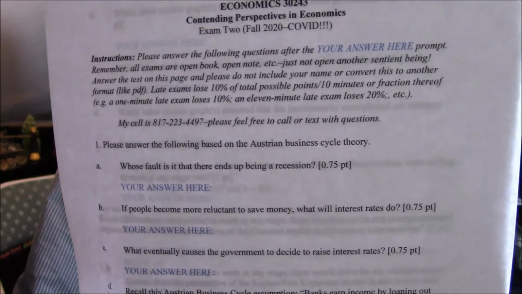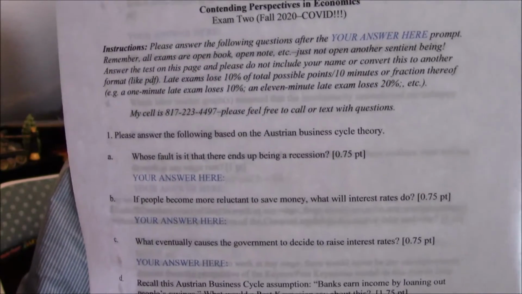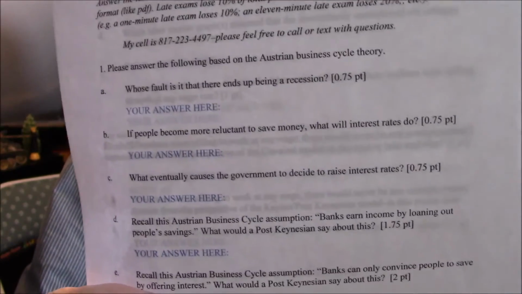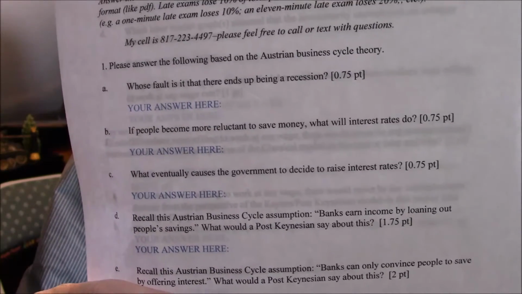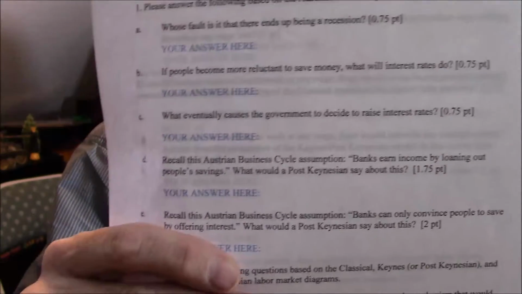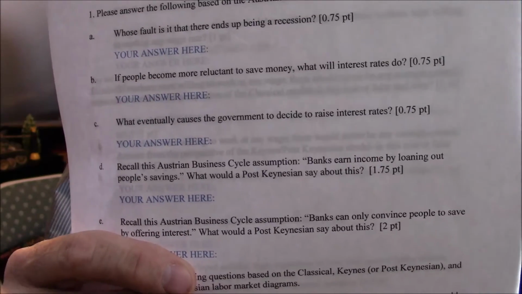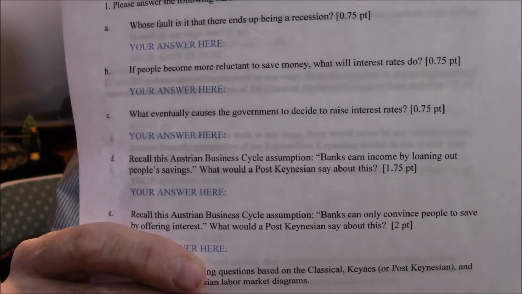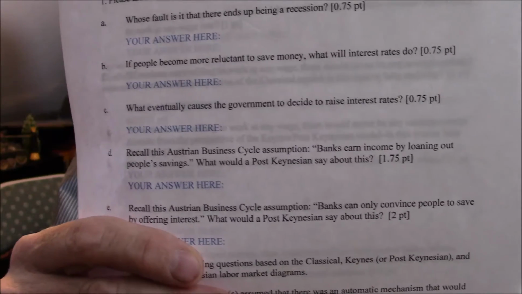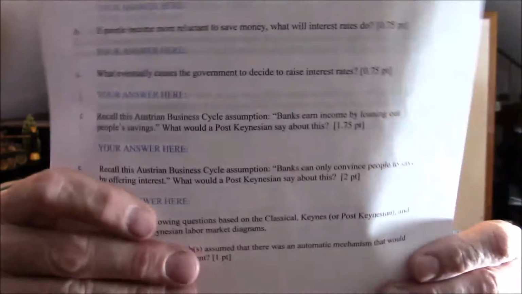Whose fault is it that there ends up being a recession? The government, bastards. If people become more reluctant to save money, what will interest rates do? They will go up. What eventually causes the government to decide to raise interest rates after they initially decided to lower them, and that is, of course, the inflation. A lot of good answers there. And likewise on D and E, a lot of really good answers.